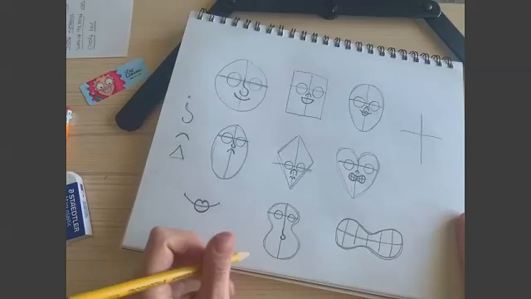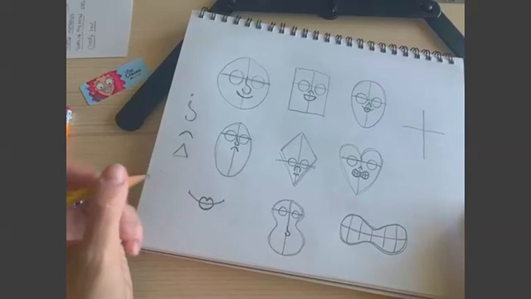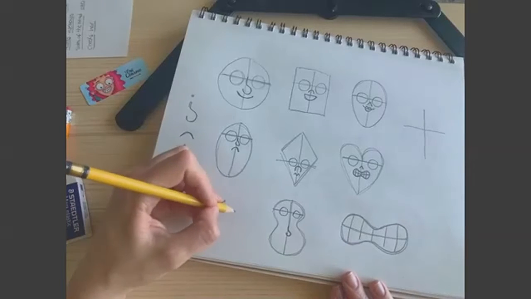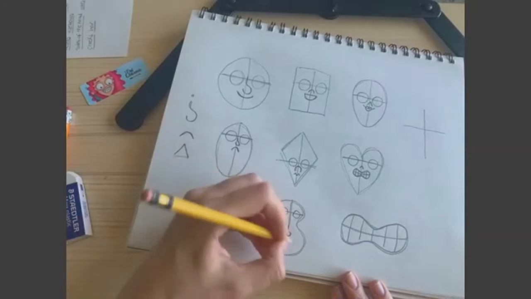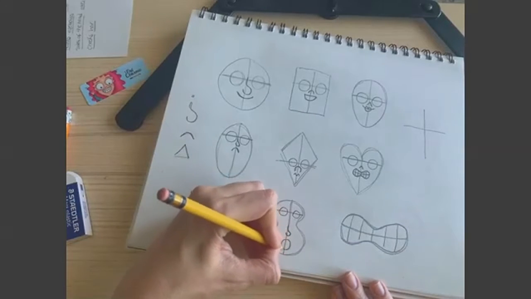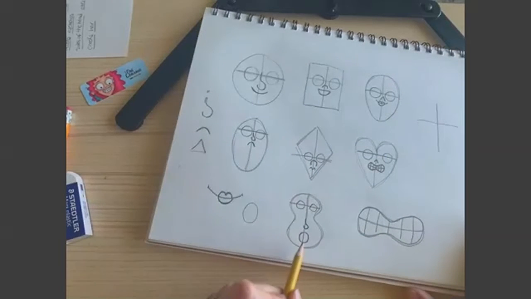How would you do a big open mouth? Big open mouth. I probably would just do it like a big O. So if it's like, whoa, what's going on? Oh, okay.